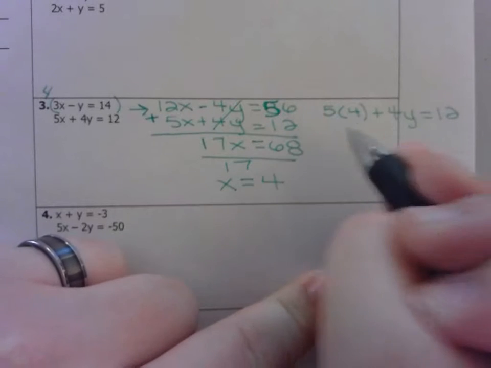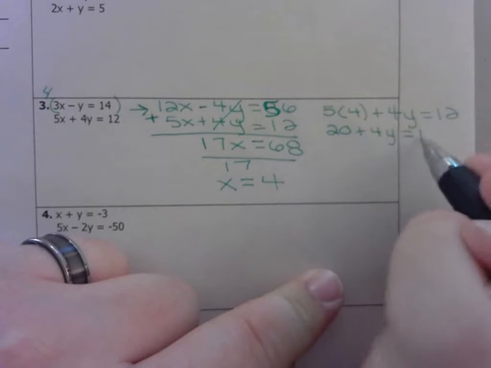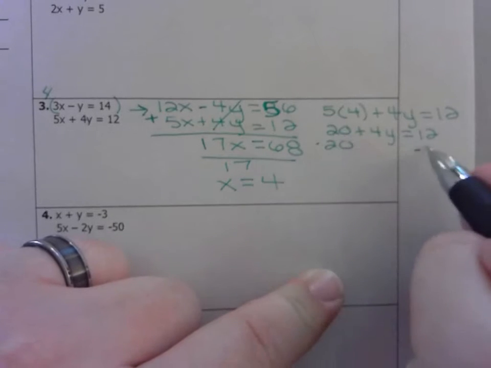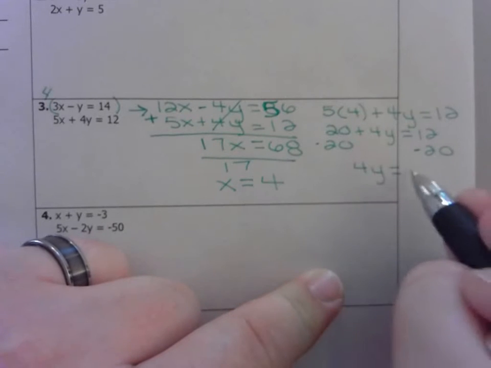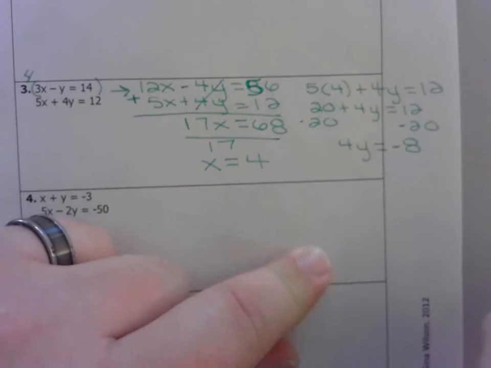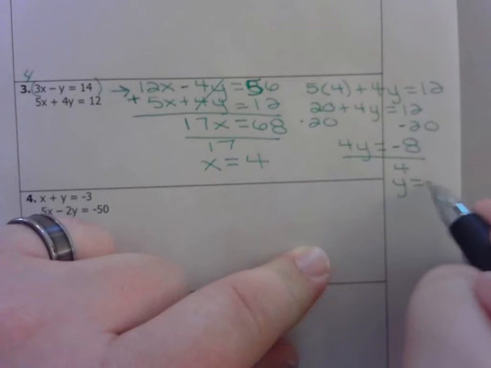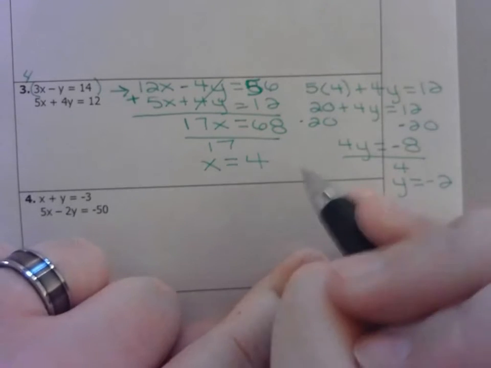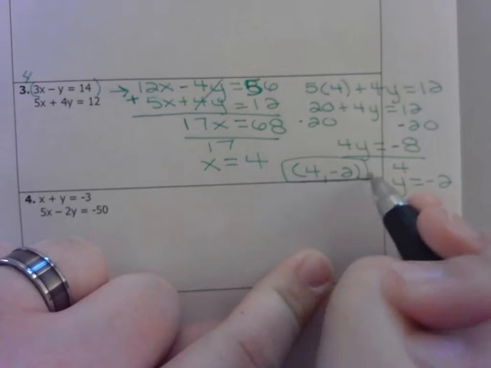5 times 4 is 20. 20 plus 4y equals 12. Subtract 20, subtract 20. 4y equals 12 minus 20, negative 8. Divide by 4, y equals negative 2. Yes, you guys can do this stuff. Once you get through the distributing, it's just like we did yesterday. So the answer is 4 comma negative 2.